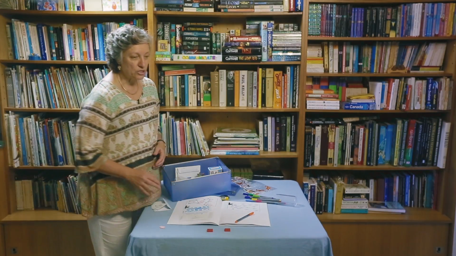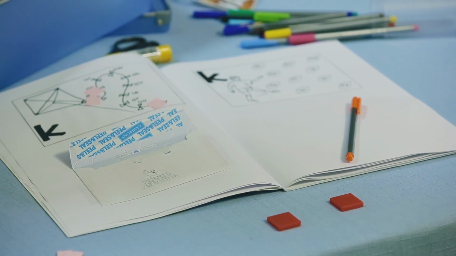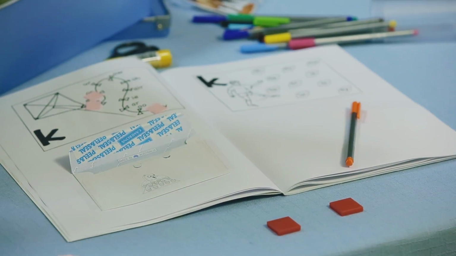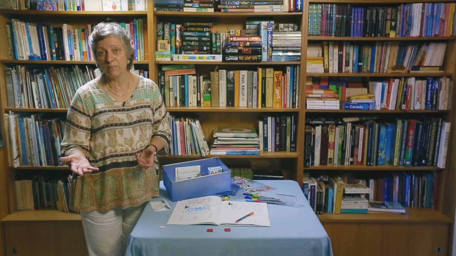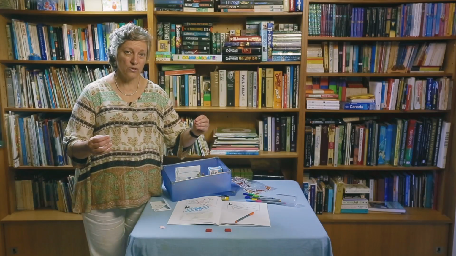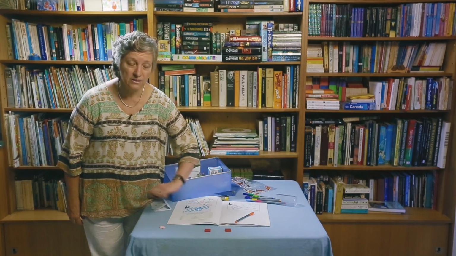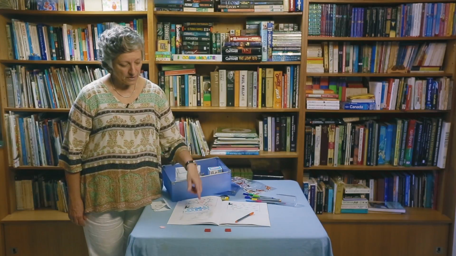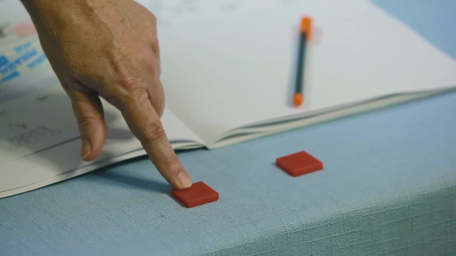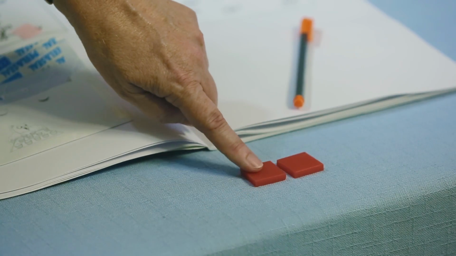You may find some children finding this step a little difficult. That first point of putting a new sound onto the rest of the word can be more difficult than it seems. I often find two blocks to show the child how to put the sounds together is helpful. So one of these blocks becomes the k sound, and the second block is ah. So we can go k, ah, k, ah, k, ah, until I can blend the sounds together.